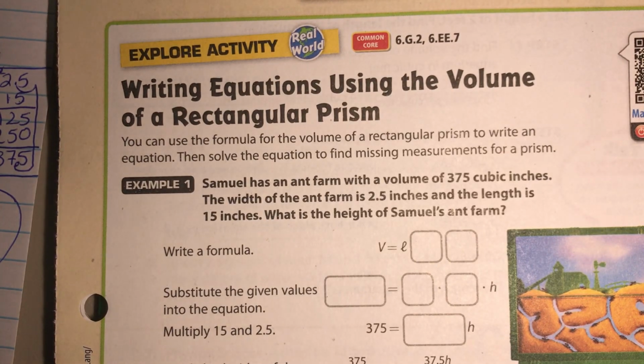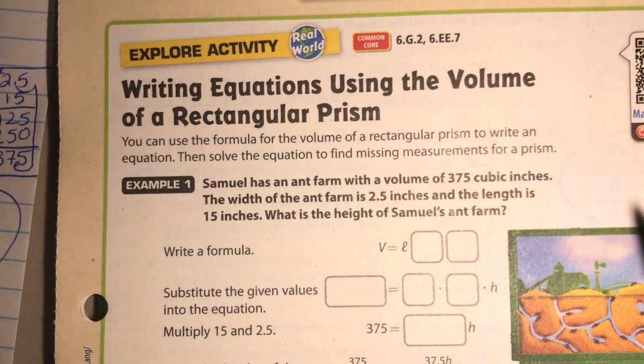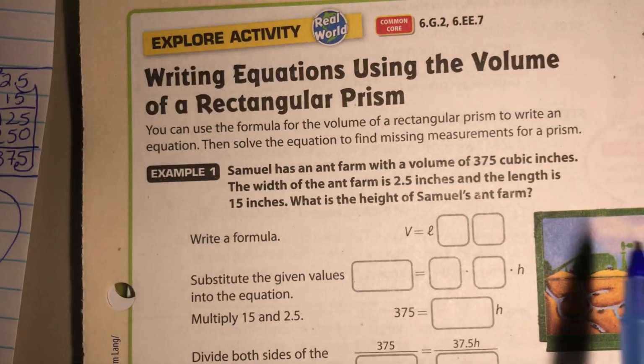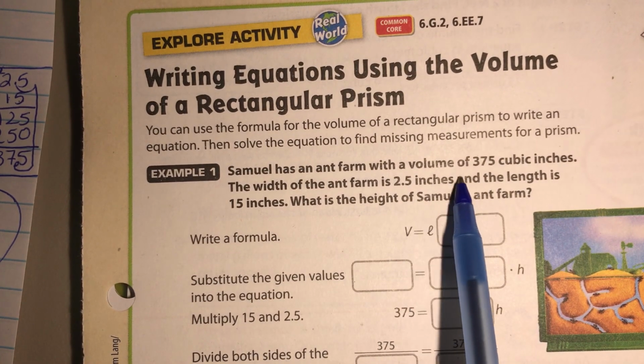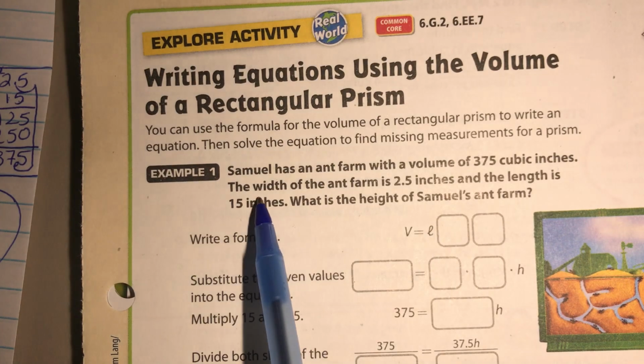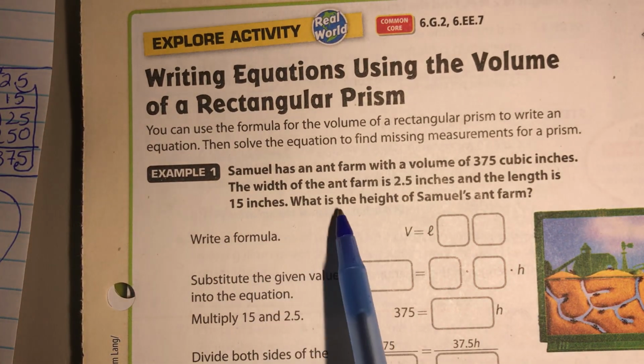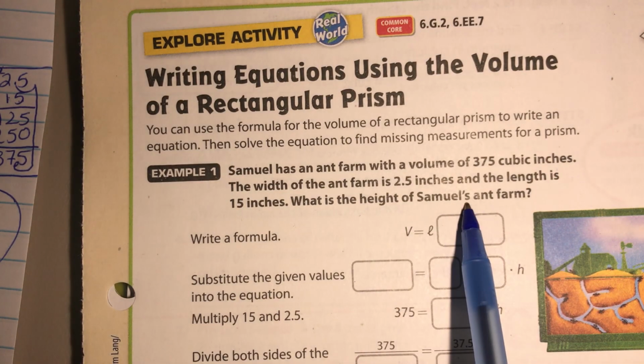I'm going to show you how to find a missing part given the volume. We have a word problem here. Samuel has an ant farm. The volume is given to us as 375 cubic inches. That's the total amount. The width of the ant farm is 2.5 inches and the length is 15 inches. What is the height of Samuel's ant farm?